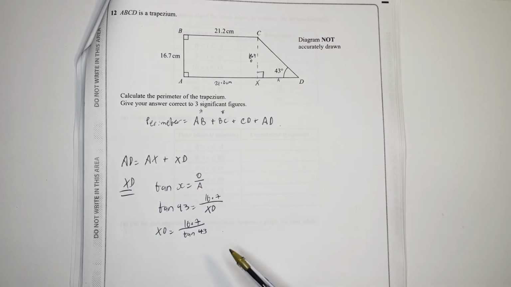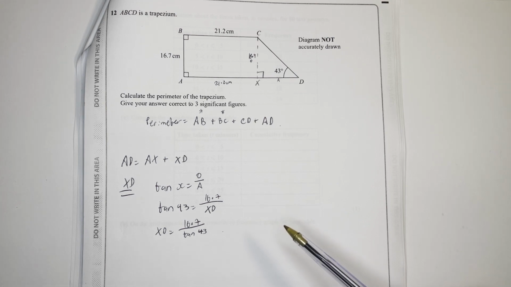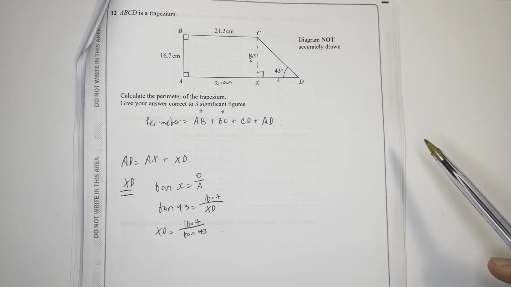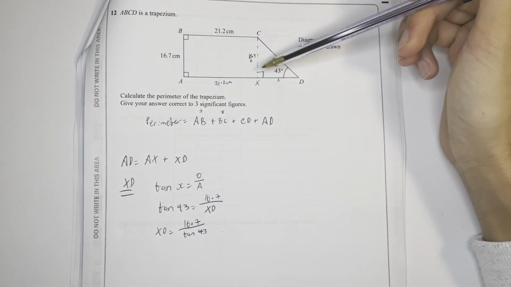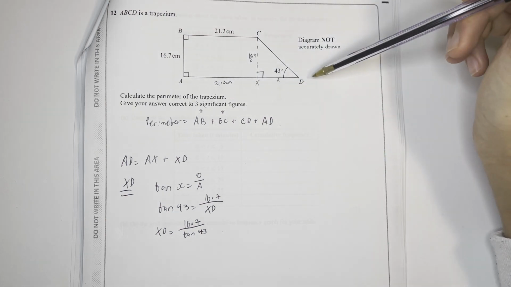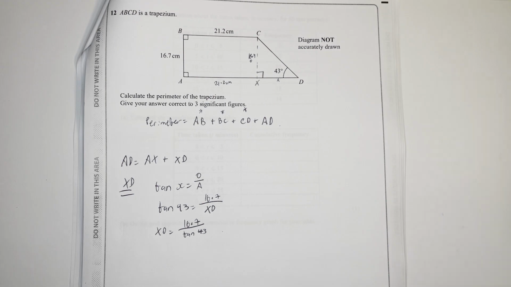You might be tempted to simplify here, but it's usually good to simplify or round as late as possible in the question, because it makes sure that it doesn't throw off any of our calculations if we round too early. So now we have the value of XD and we have the value of AX. We have the total AD, so that's another unknown which we've now found.